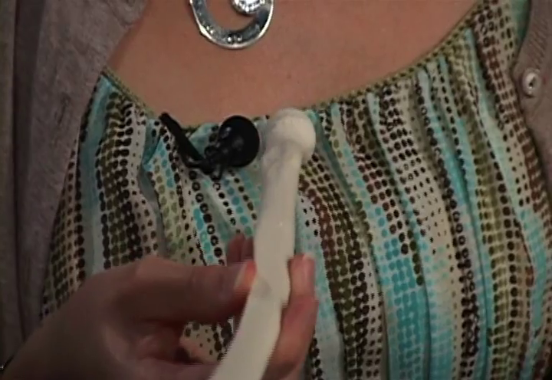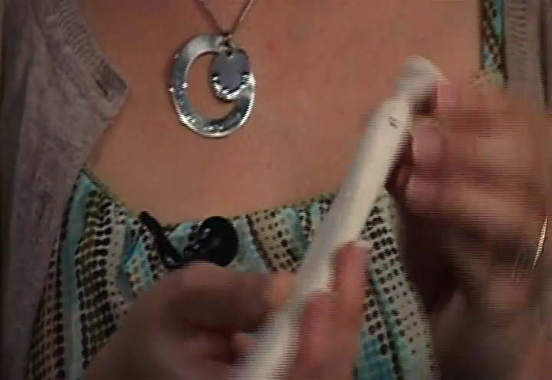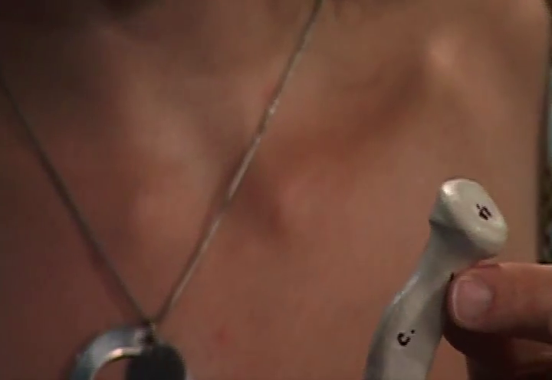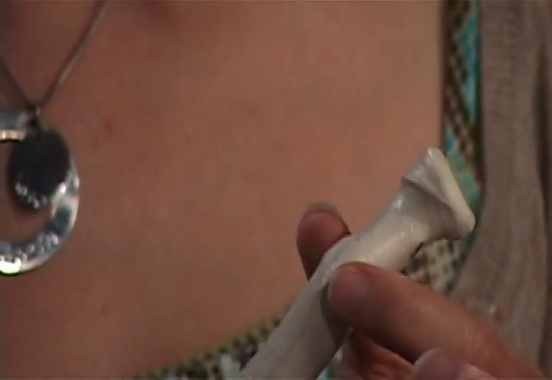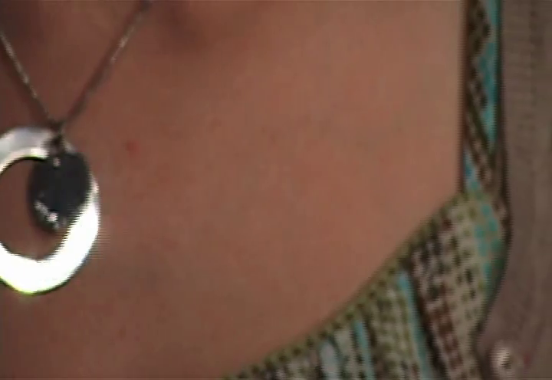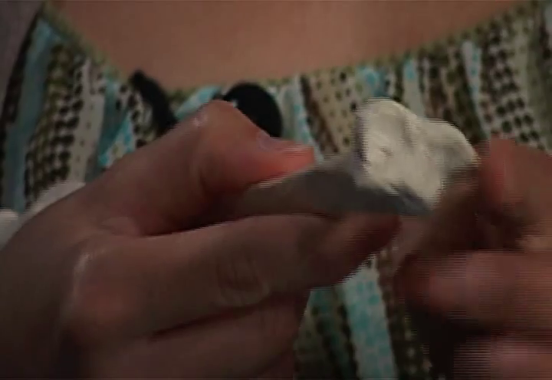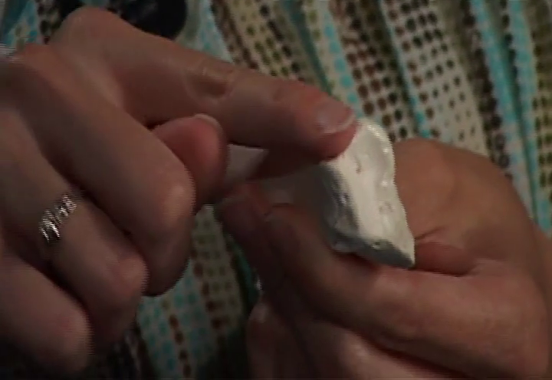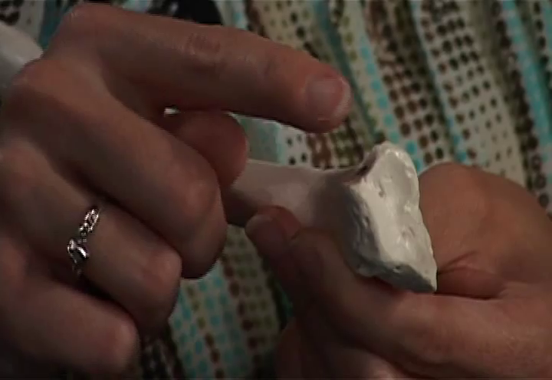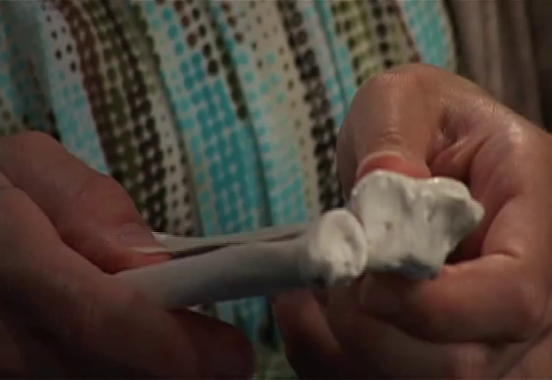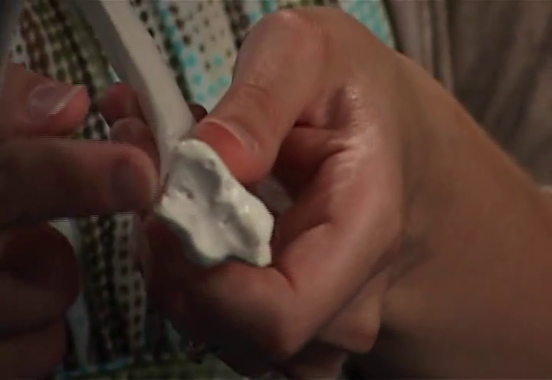So we have the head of the radius, which is this disc-shaped region right here. Under that is the neck. Then the big bump that you're seeing right here is the radial tuberosity. As we move down, we also see the styloid process of the radius, and this also has that little depression or groove right here. That's the ulnar notch. That's where it articulates with the ulna down there. So that's the ulnar notch on the radius.